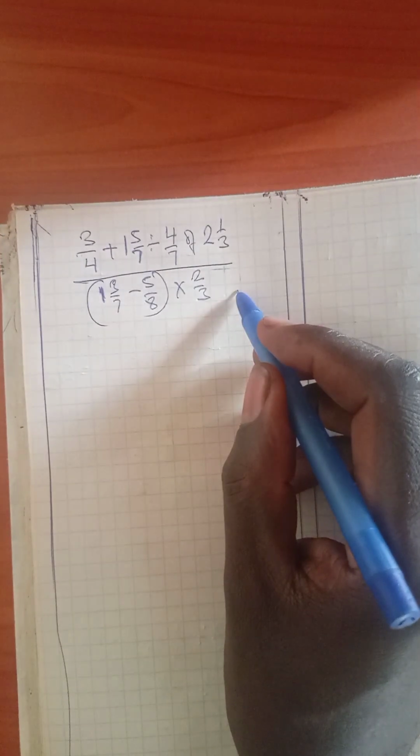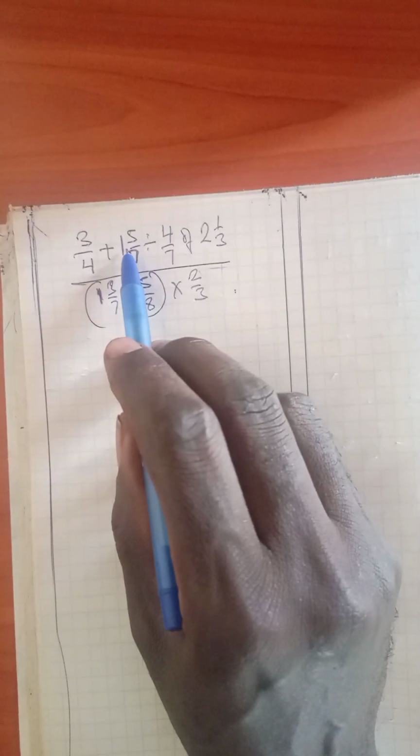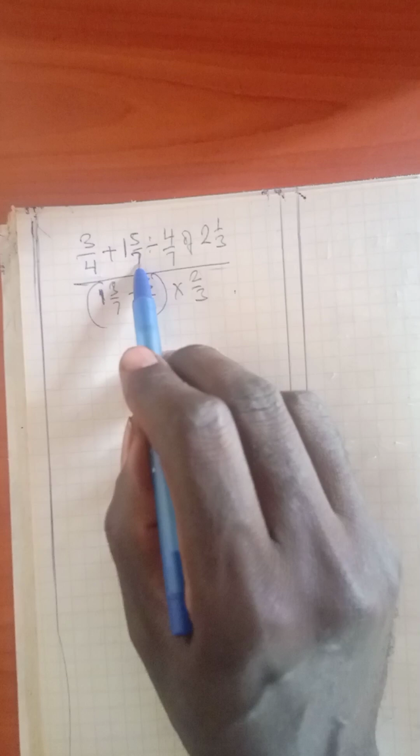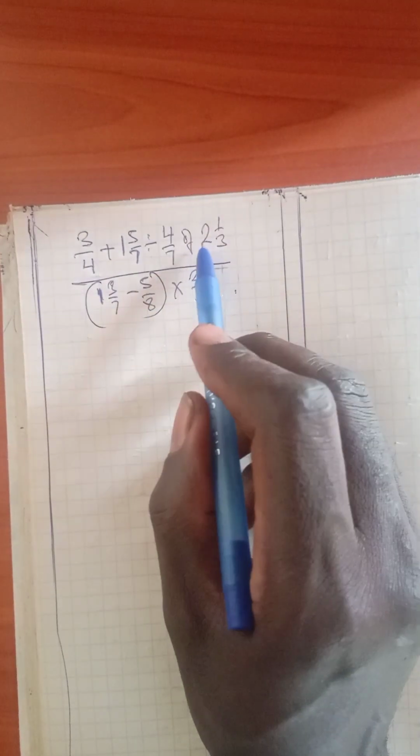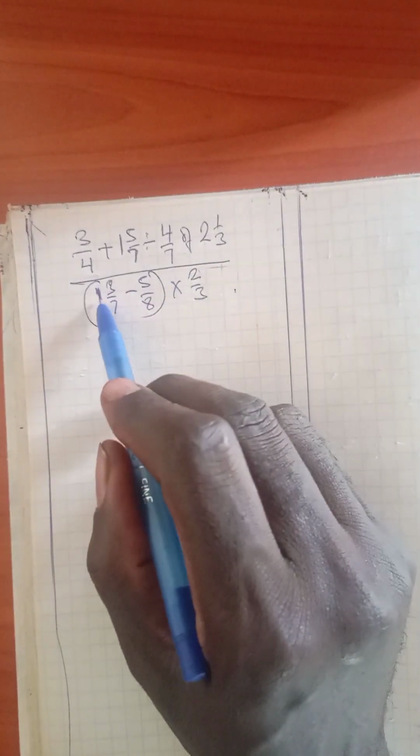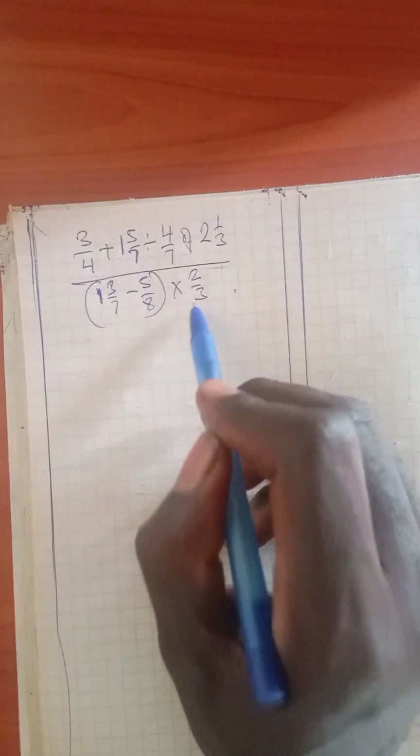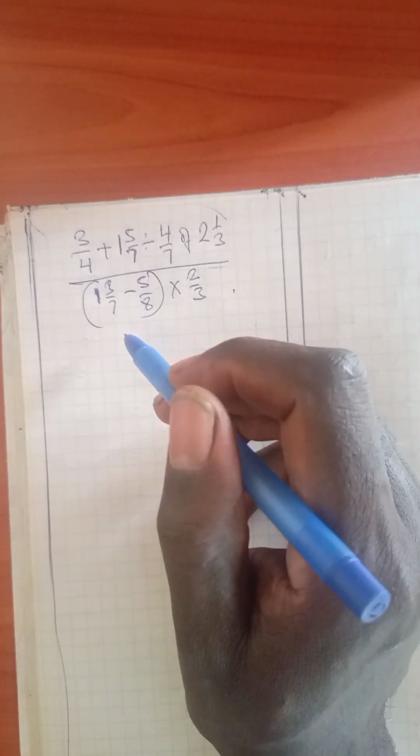In 2005, paper 1, number 1, students were required to evaluate this equation. 3 quarters plus 1 and 5 over 7 divided by 4 over 7 of 2 and a third, all over, in brackets, 1 and 3 over 7 minus 5 over 8 multiplied by 2 over 3. Now we have to work this part first for the upper equation, and then for the lower equation we will work this part first. Now here we go.